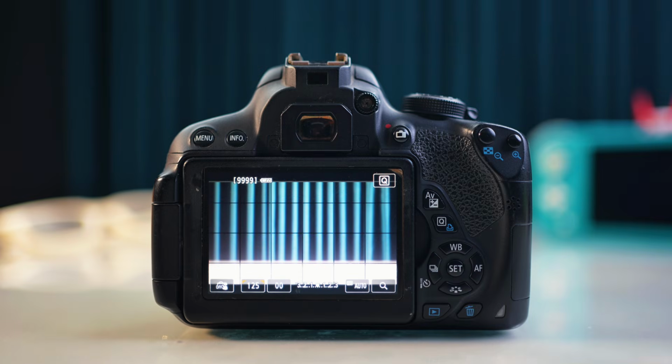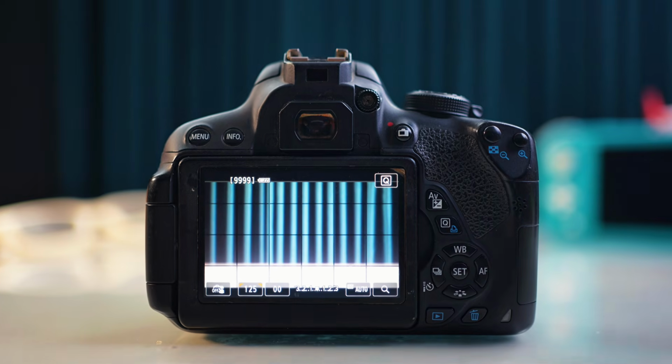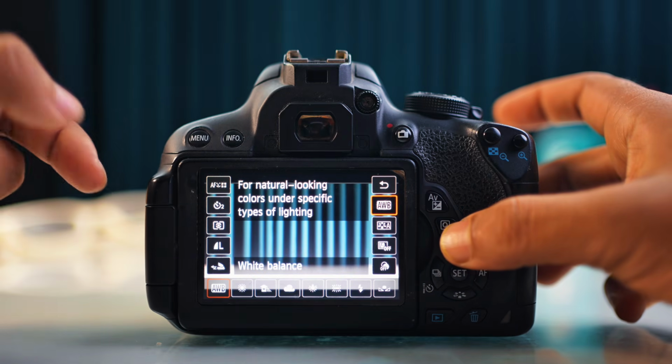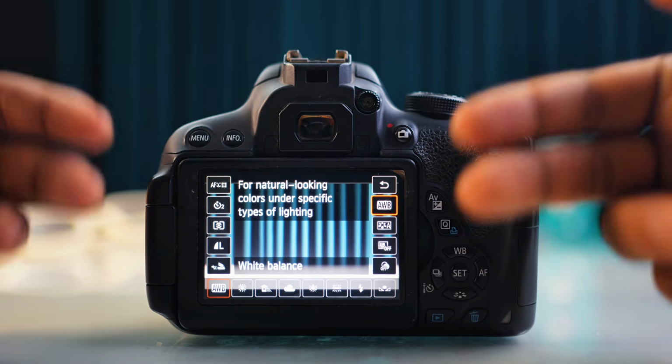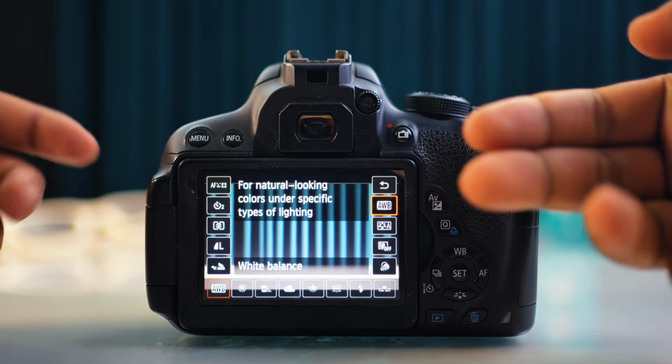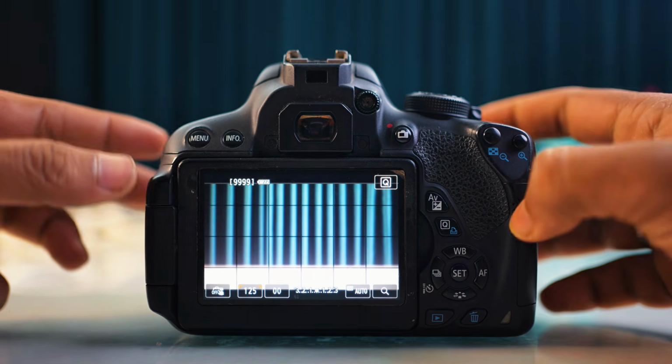Looking to take full control over the color tone in your photos? Adjusting the custom color temperature on your Canon camera lets you perfectly match the lighting. In this video, I'll guide you through the steps to manually set the custom color temperature on your Canon camera. Let's dive in right now.